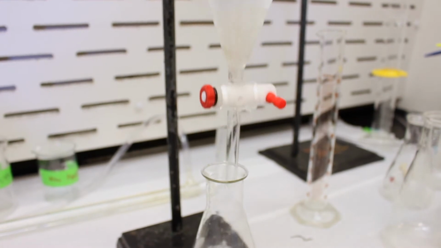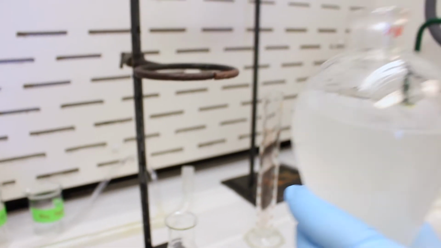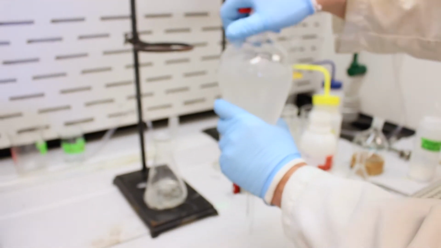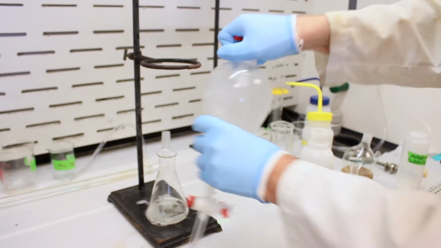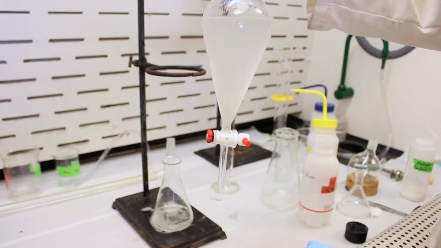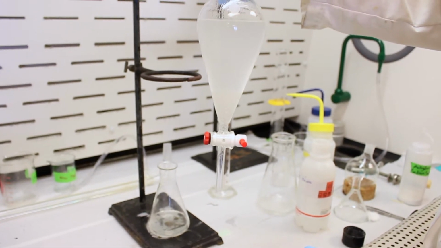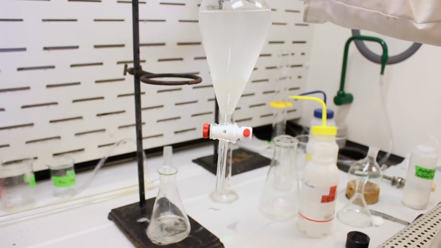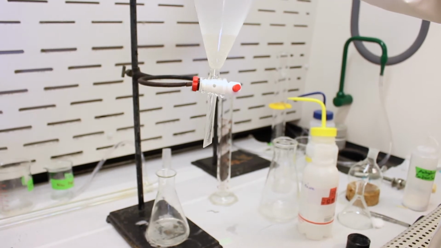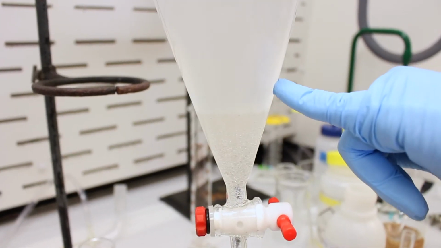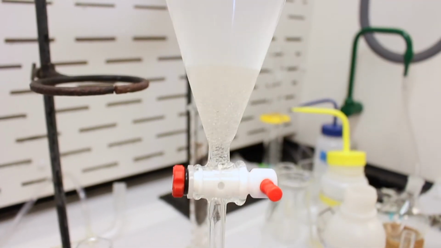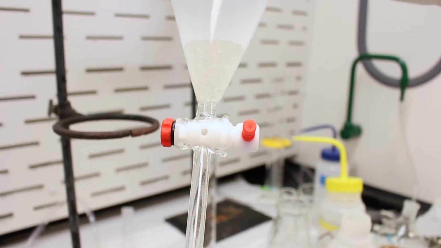Okay, so maybe we can try to swirl it a little bit to try to get that last bit of emulsion resolved here. Yeah, so you can kind of see where the interface is here, but some of the water just doesn't want to go back to the water layer, so that's why we see some bubbles in here.